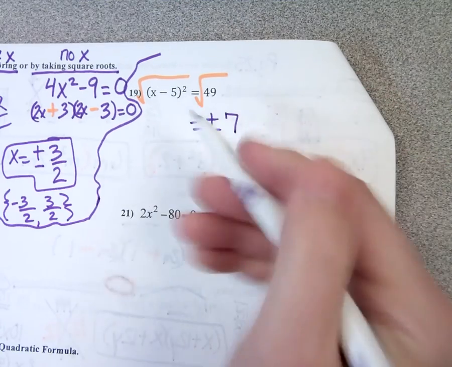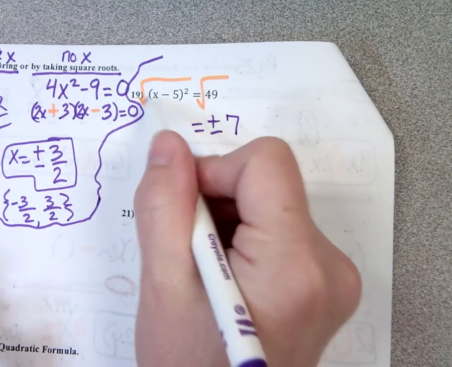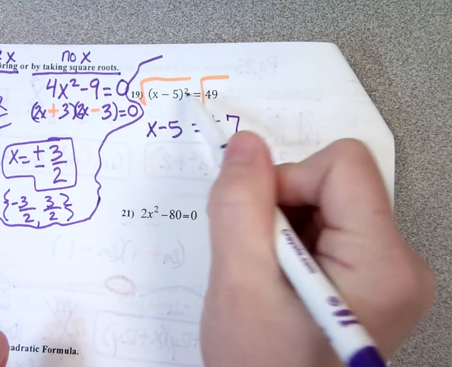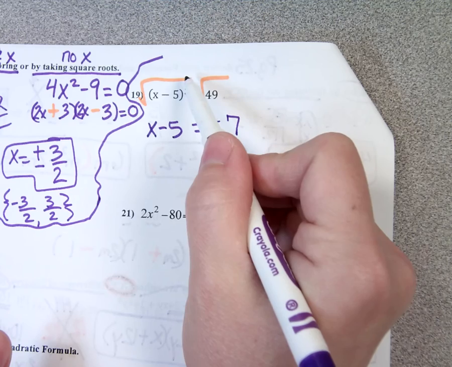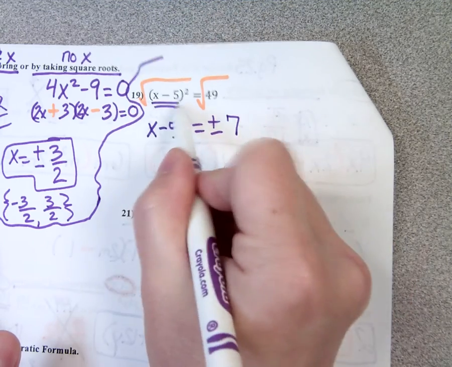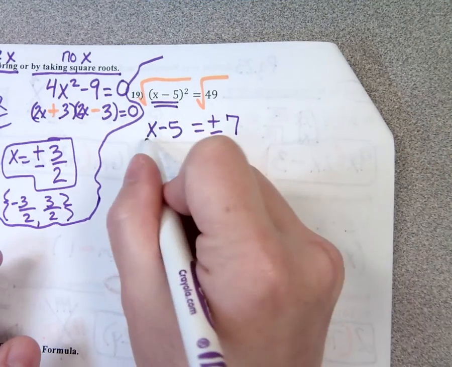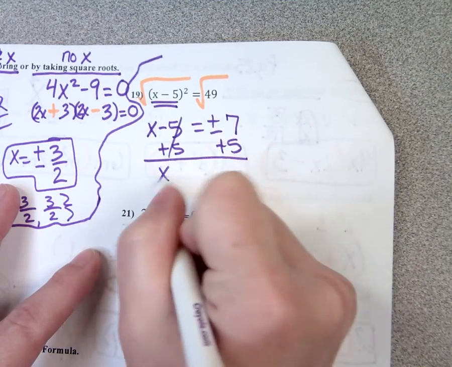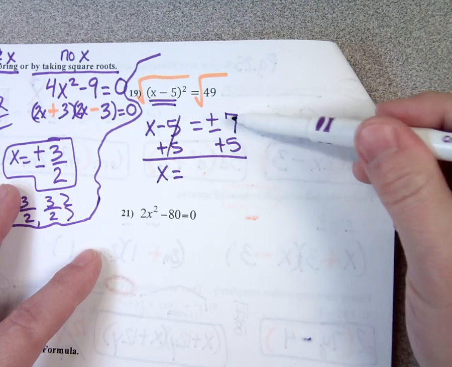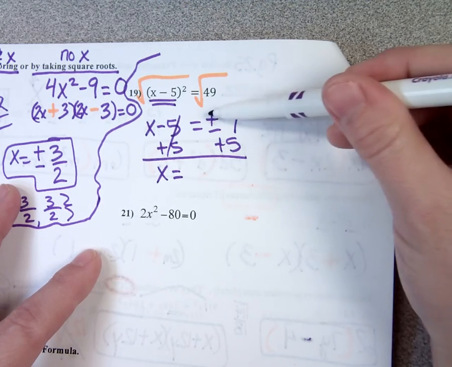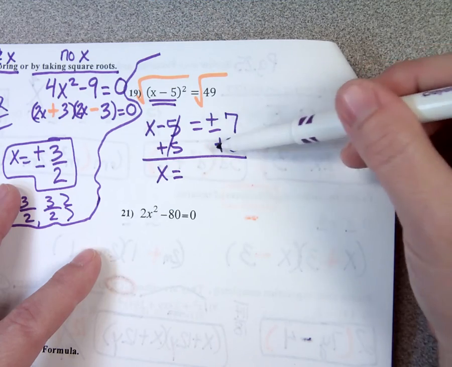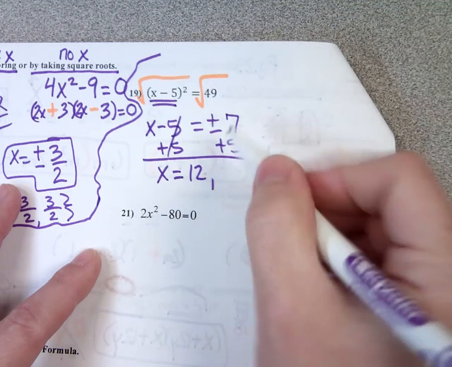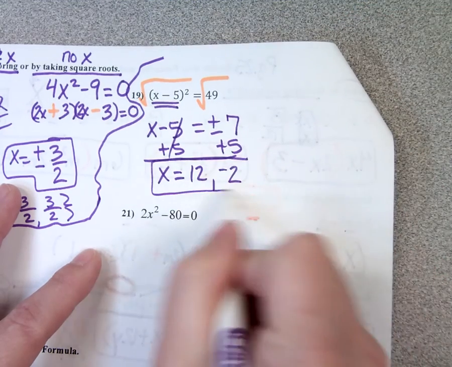Just a 7. Okay, on this side, I have 2x minus 5 squared. Well, when you square root that, you only have one left. Basically, the squared and the square root, they undo each other. So all I'm left with is what's in parentheses. So now to get x by itself, I just have to add 5 to both sides. So when you do that, you're adding 5 to the positive 7, and you're adding 5 to the negative 7. So let's start with the positive 7. Positive 7 plus 5 is 12, and negative 7 plus 5 is negative 2. And there's your two answers.